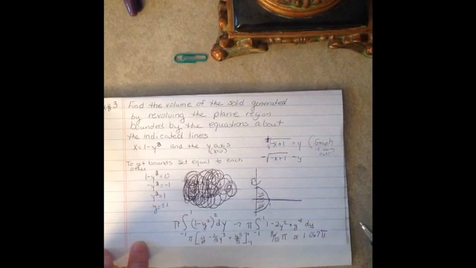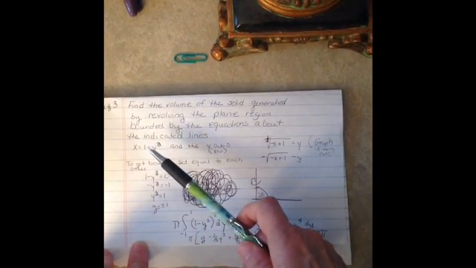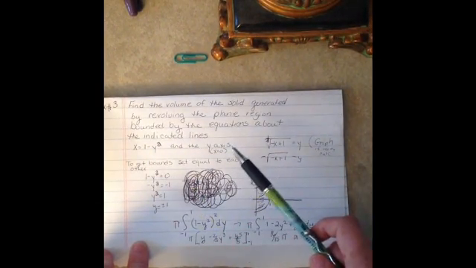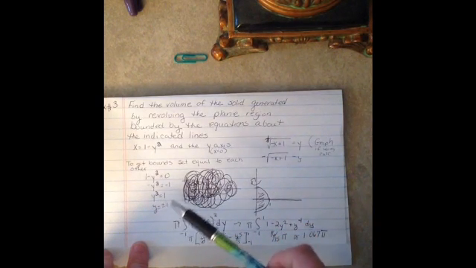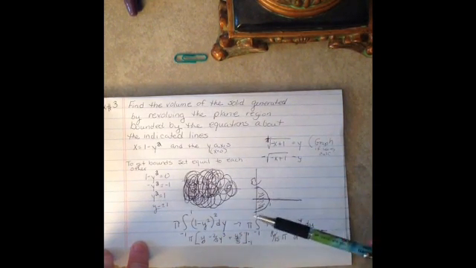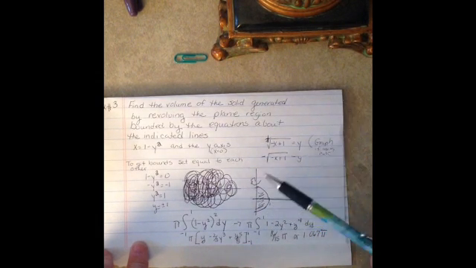So, to go about the y-axis, first of all, we've got to see what our intersections are. So, we're going to set 1 minus y squared equal to 0. And if you solve that, you get y equals plus or minus 1. So, you're going to take the part of the function from here to here.